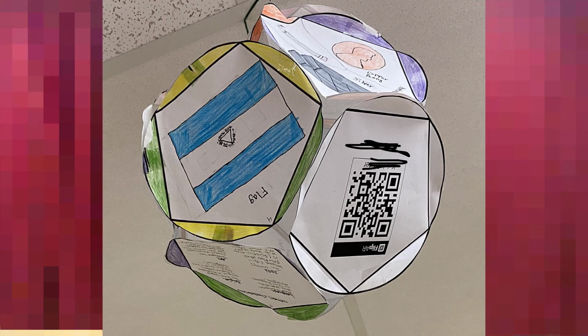The dodecahedron project was a 3D model that the students built. 11 of the 12 faces of the dodecahedron were ones in which they colored and drew and wrote down information. This information was resources, push and pull factors, population pyramids. They drew an outline of their country's natural borders and their political borders.